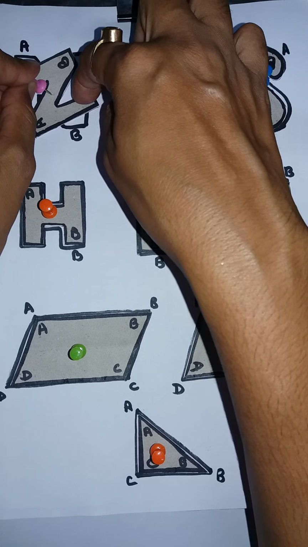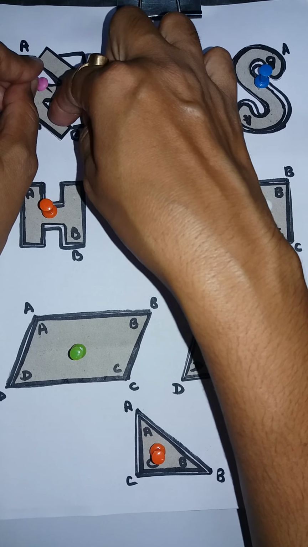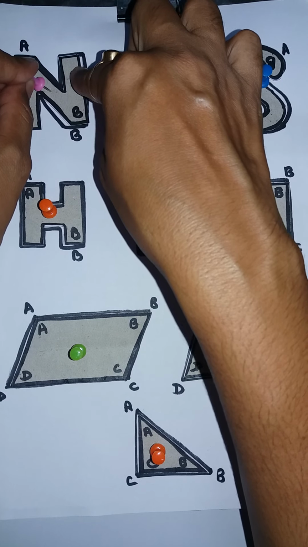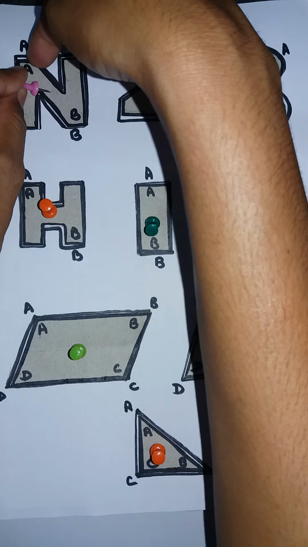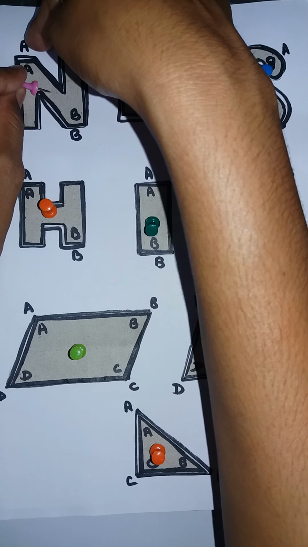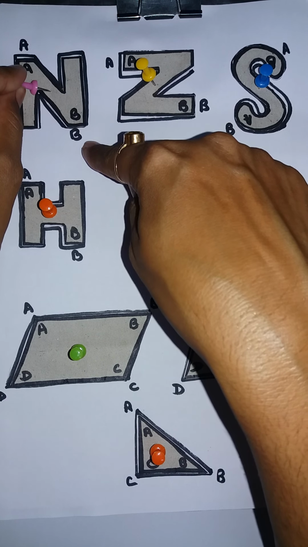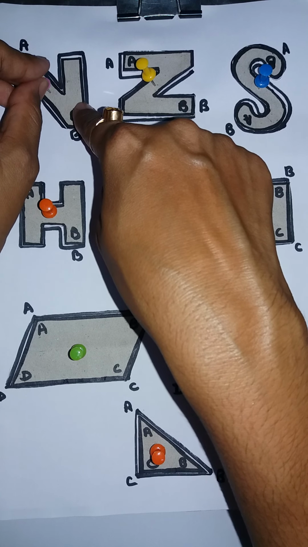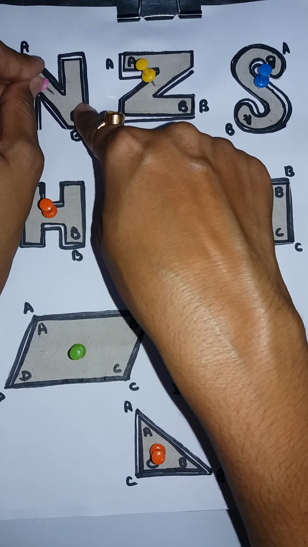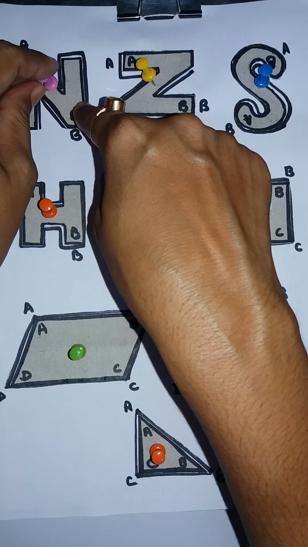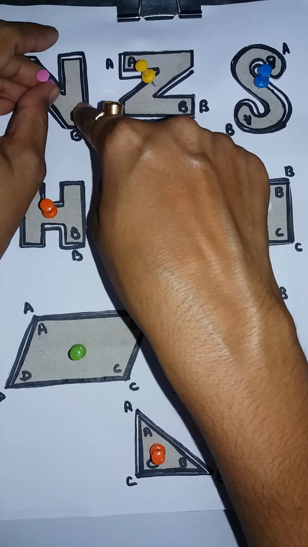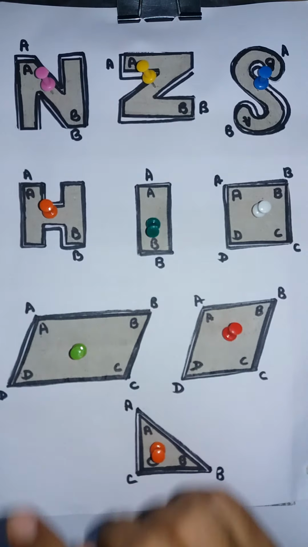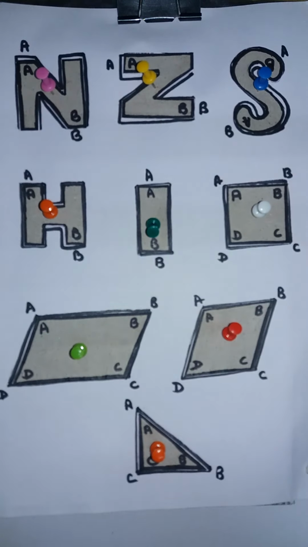Again I am starting the rotation following the same clockwise direction. And now I can observe here that this A has come back to its A letter and this B has come back to the B letter. So 2 times we can find that this figure fits onto this outline.